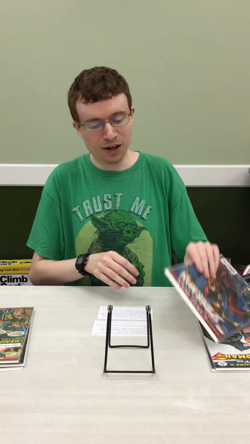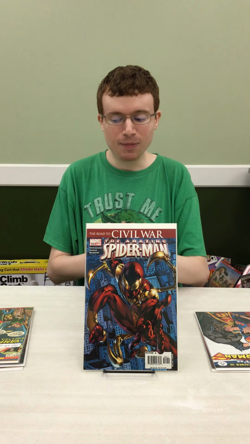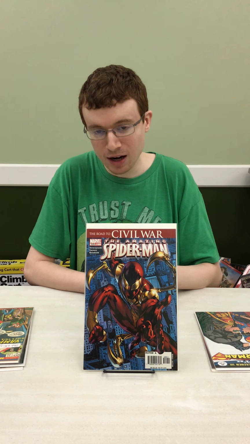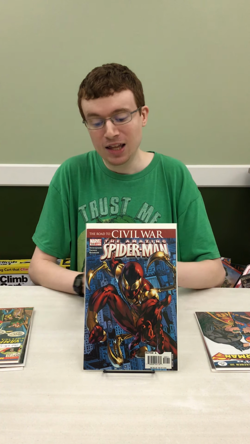The next issue I have is actually a costume change. This is Spider-Man 529. You might have seen this issue in one of my previous videos. But this is the one where he gets the Iron Spider outfit from Tony Stark. He actually didn't wear it for very long. It only lasted for about a few issues. But this is the first appearance of that costume.